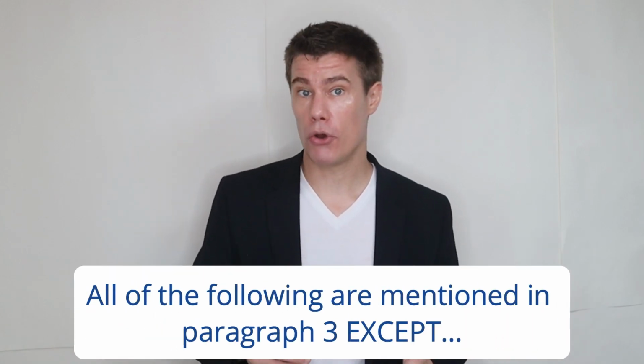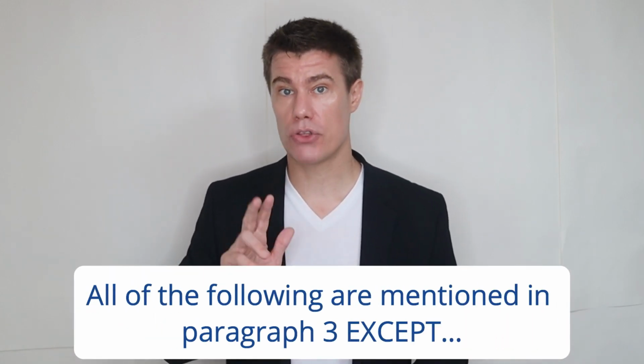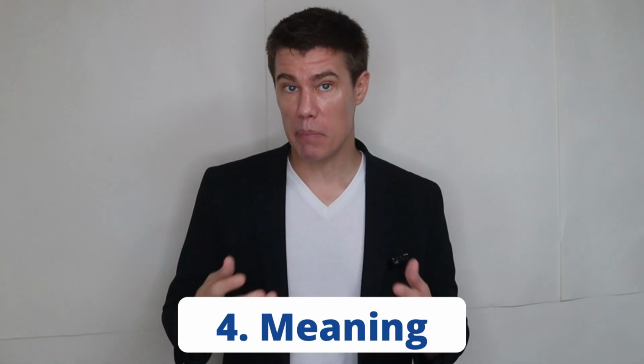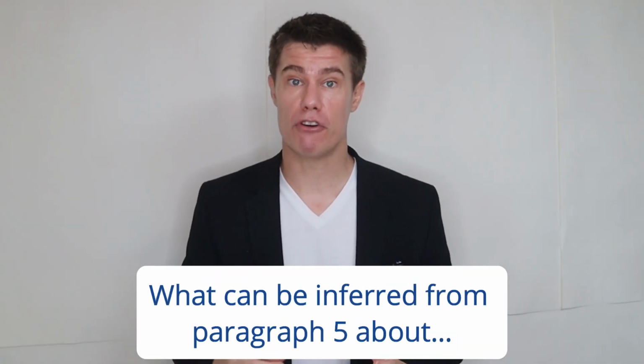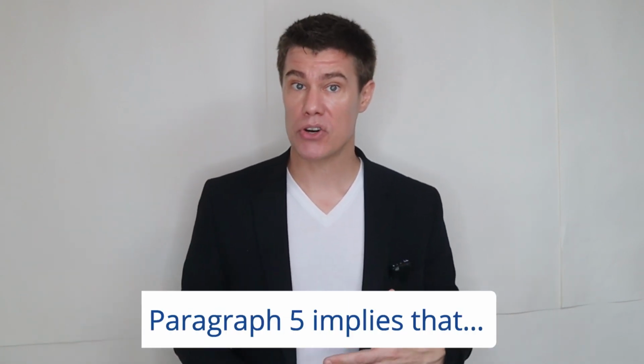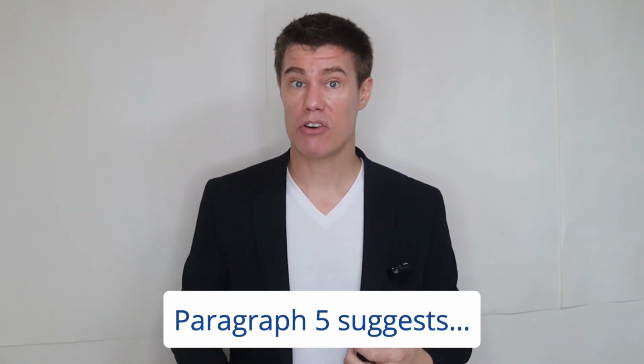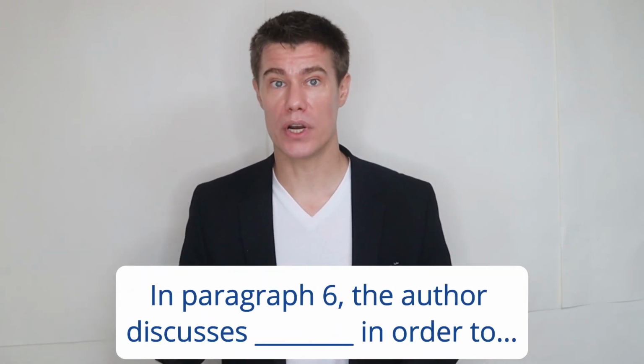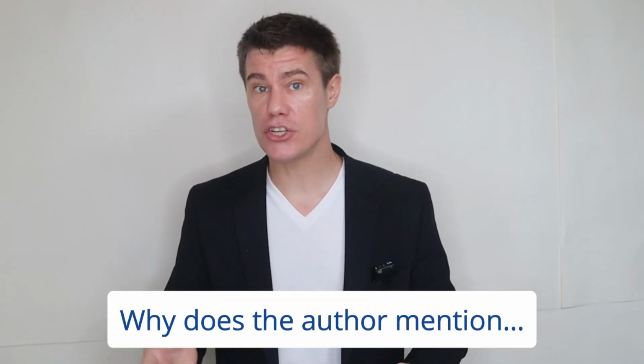Negatives: All of the following are mentioned in paragraph 3 except. Which of the following is not mentioned? Meaning: What can be inferred from paragraph 5 about? Paragraph 5 implies that. Paragraph 5 suggests. Author's intent: In paragraph 6, the author discusses in order to. Why does the author mention?